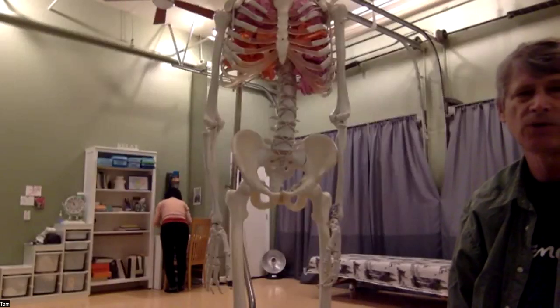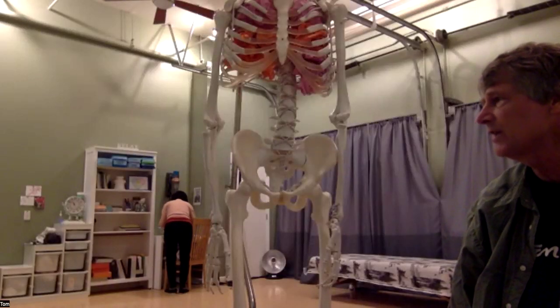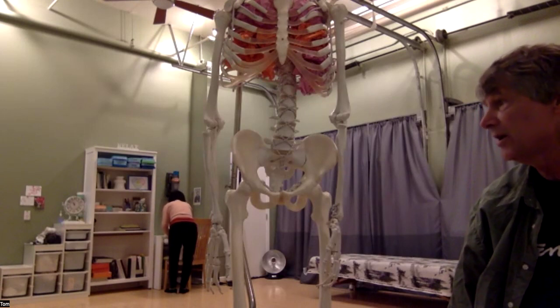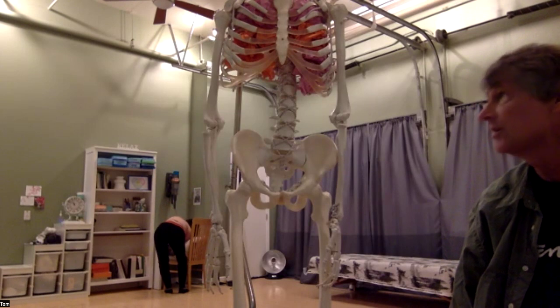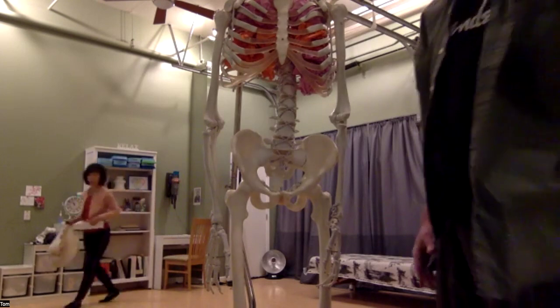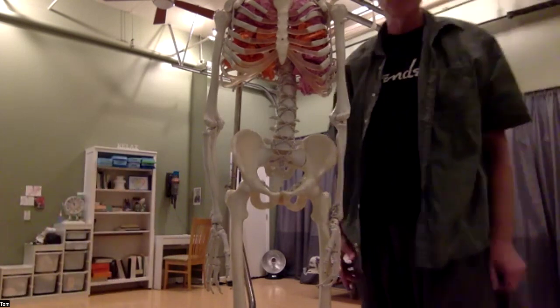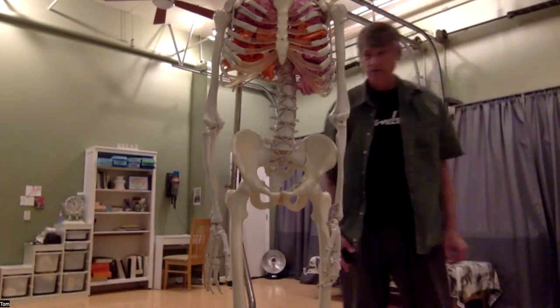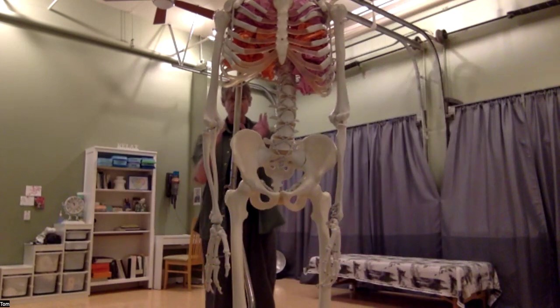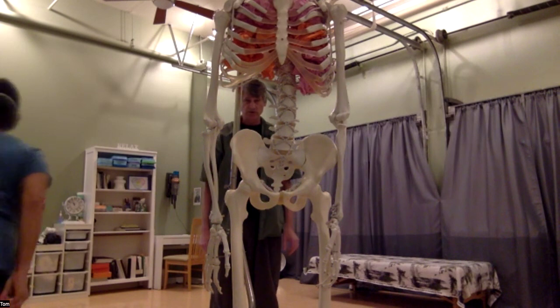Today we're going to focus on centering the pelvis. So step number one is taking a look, and this guy is really good because his pelvis is definitely not centered. So you can look at various different angles.